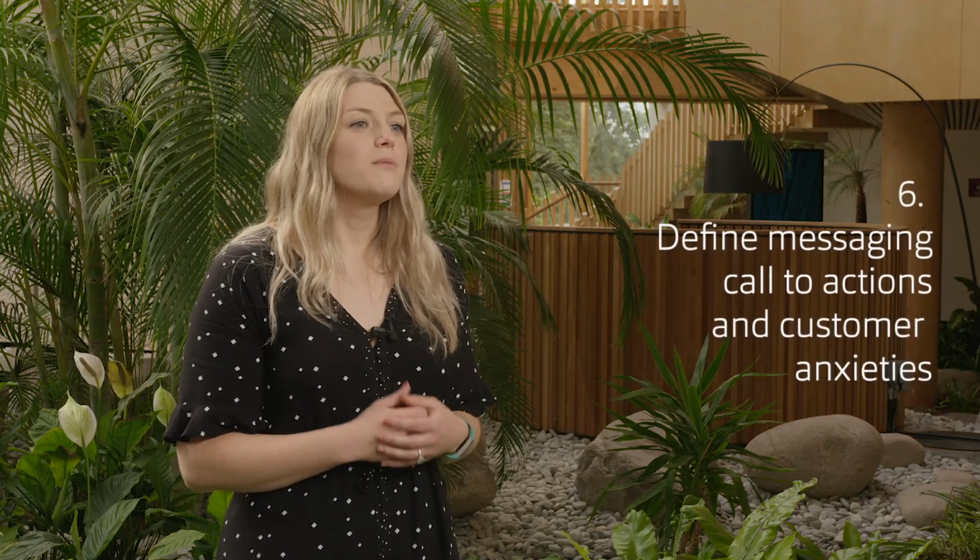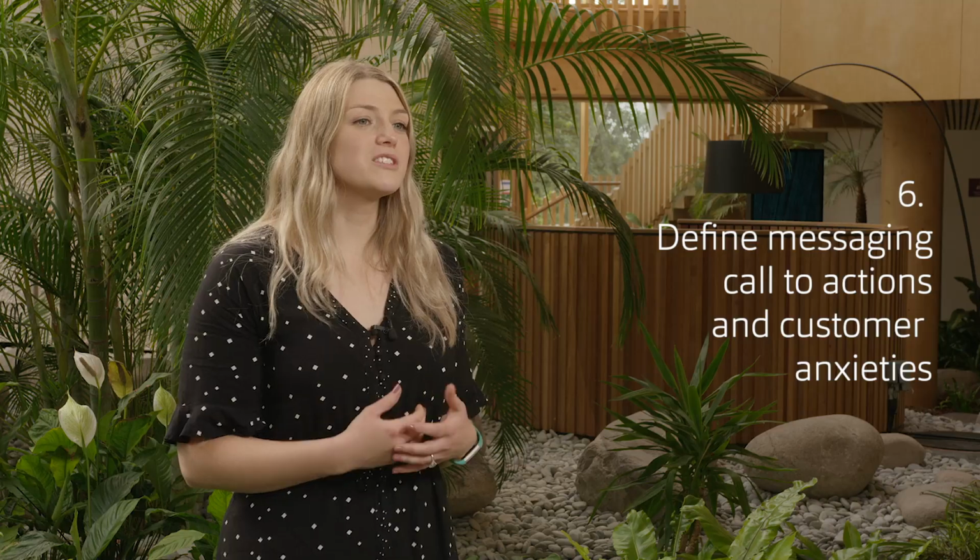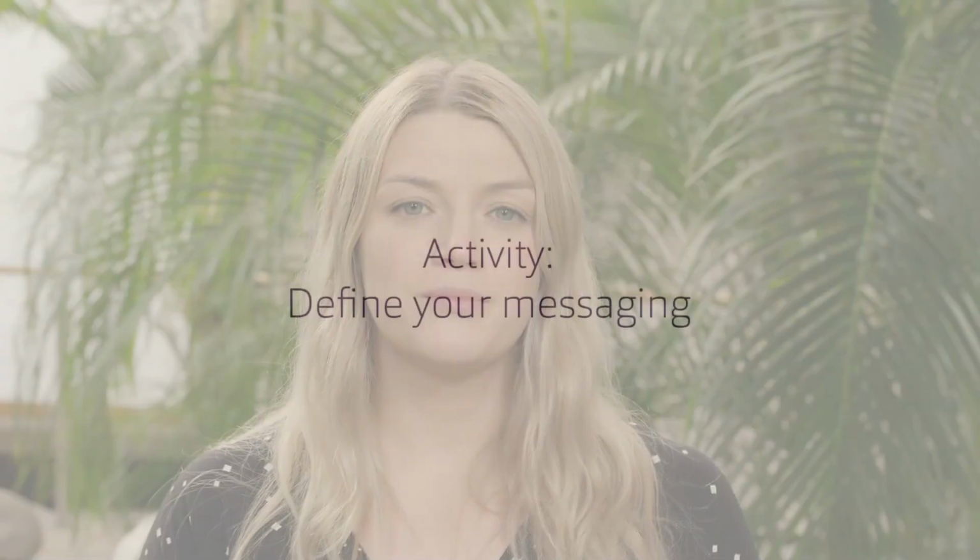Stage 6. Define messaging, call to actions and customer anxieties. The next step is to define the messaging that each type of content will convey. What specific messages, call to actions, unique selling points and customer anxieties will be appropriate for the types of content you intend to create?